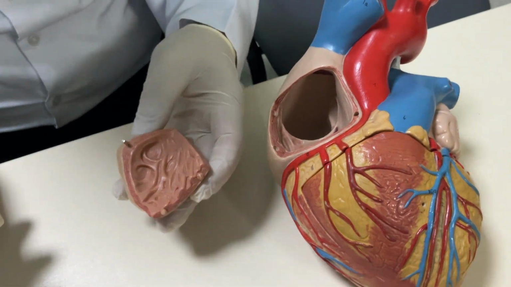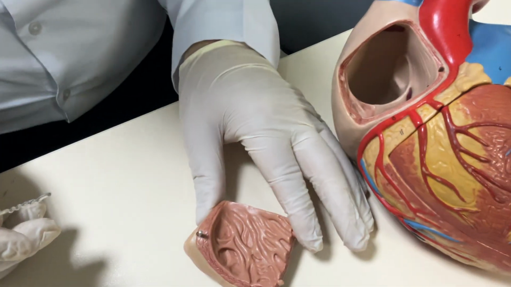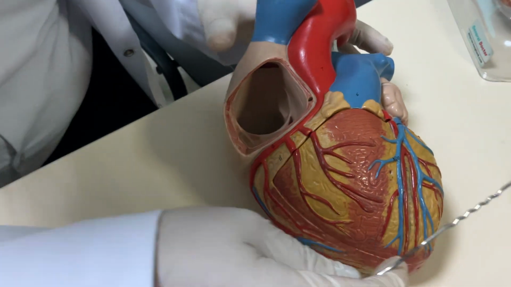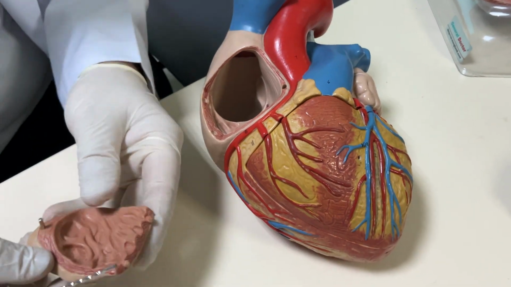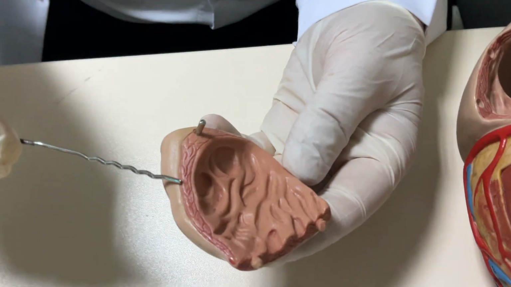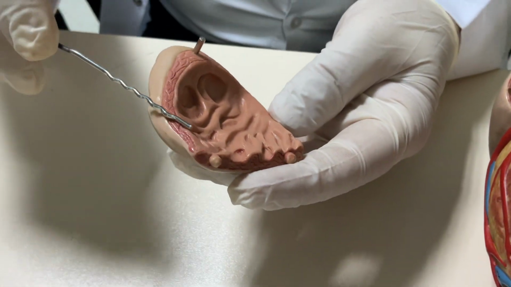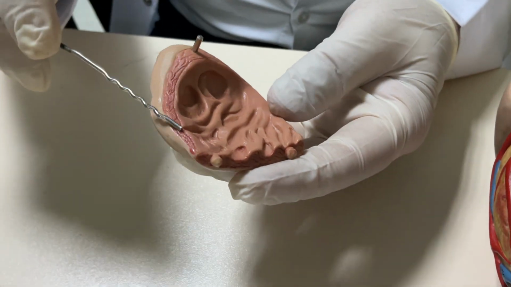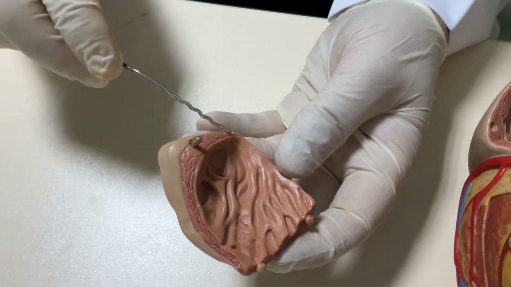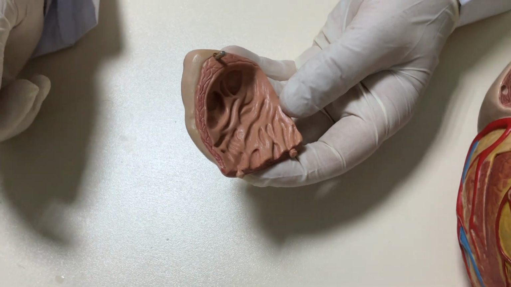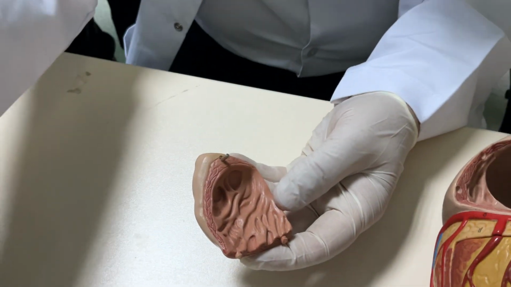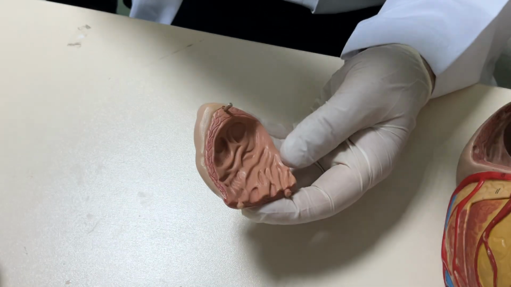Now, there is a crest here. We call this the terminal crest. Terminal crest divides the right atrium into an anterior half and a posterior half.